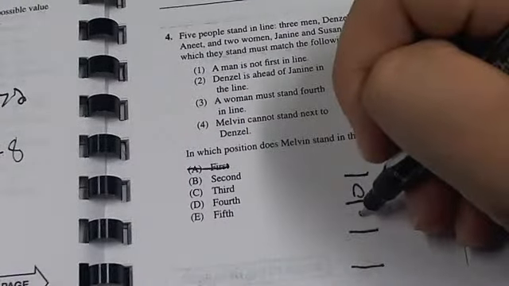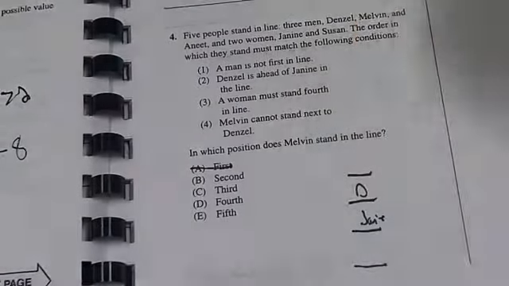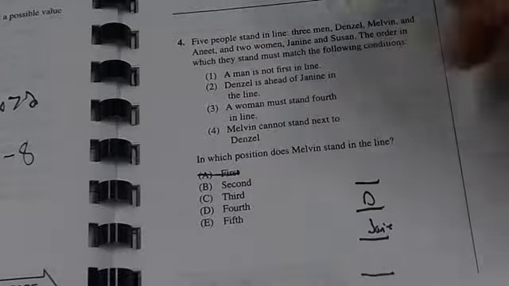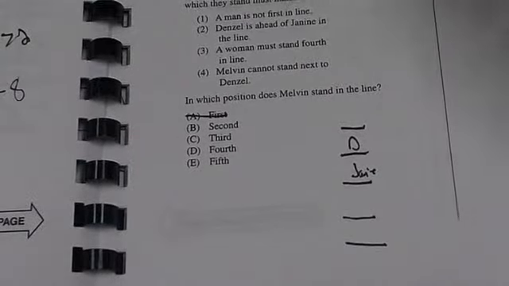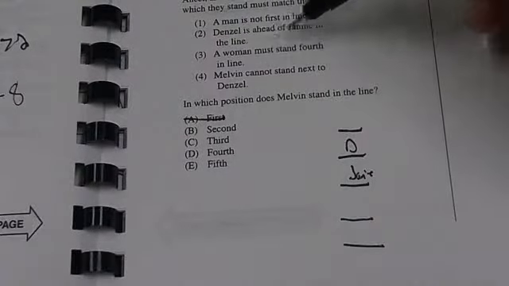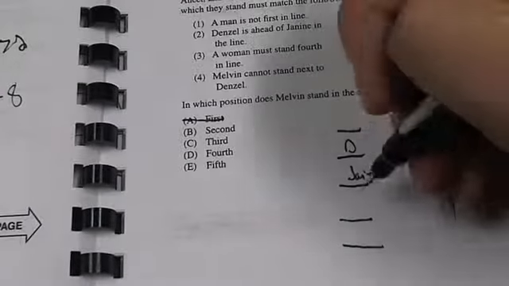and then Janine. Oh, sorry, there are 5 people. A woman must stand fourth in line. So fourth in line, the only one that's left is Susan.